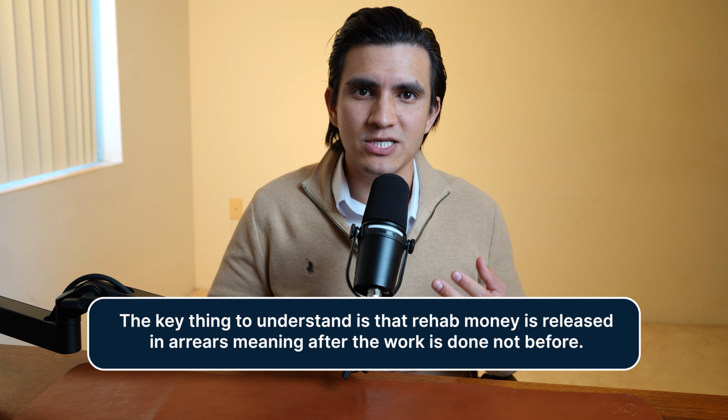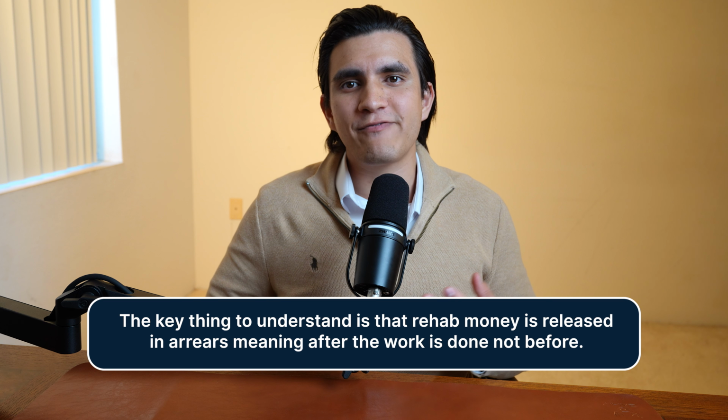Some lenders do draws in 2 or 3 phases, some break it down way more granularly. It depends on the lender and the size of the project. The key thing to understand is that rehab money is released in arrears, meaning after the work is done, not before. So you need to have cash or a credit line to front the renovation costs between draws. This catches a lot of newer investors off guard, so make sure you plan for it.